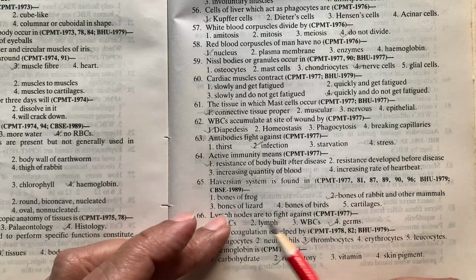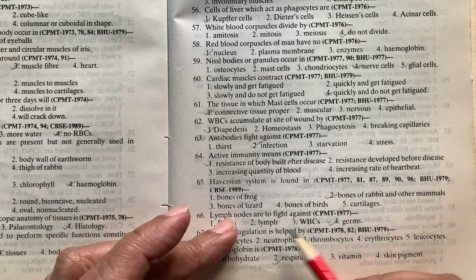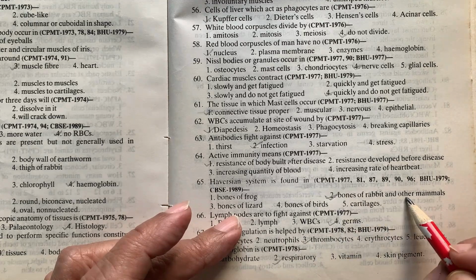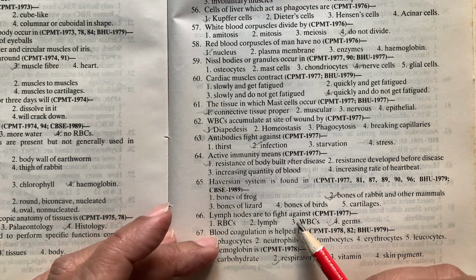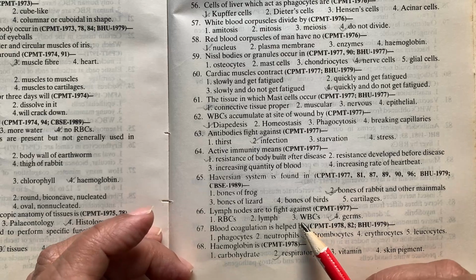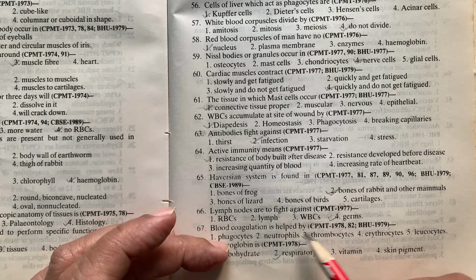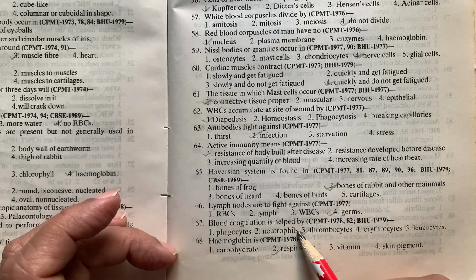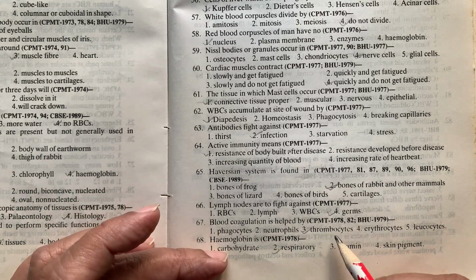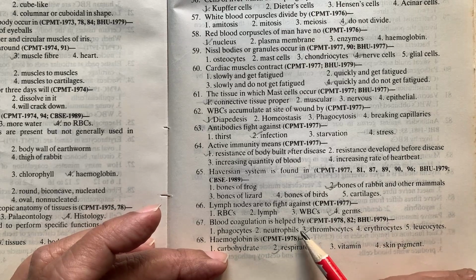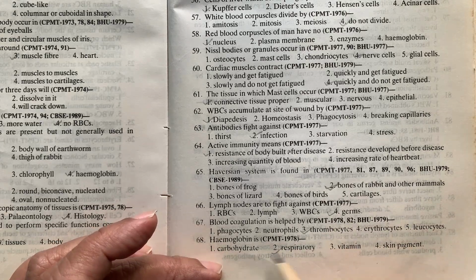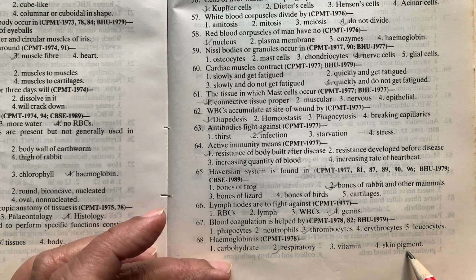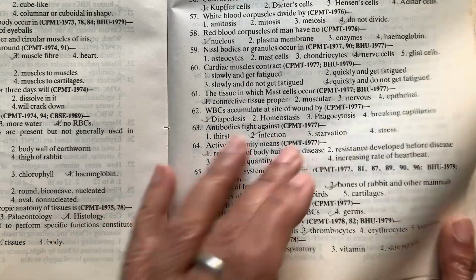Haversian canal is found in bones of frog, bones of rabbit and other mammals, bones of lizard, bones of bird. Second option, bones of rabbit and other mammals. Lymph nodes are to fight against RBCs, lymph, WBCs, germs. It is the germs. Blood coagulation is helped by phagocytes, neutrophils, thrombocytes, erythrocytes. It is through the thrombocytes. Hemoglobin is a carbohydrate, respiratory, vitamin, skin pigment. It is respiratory.